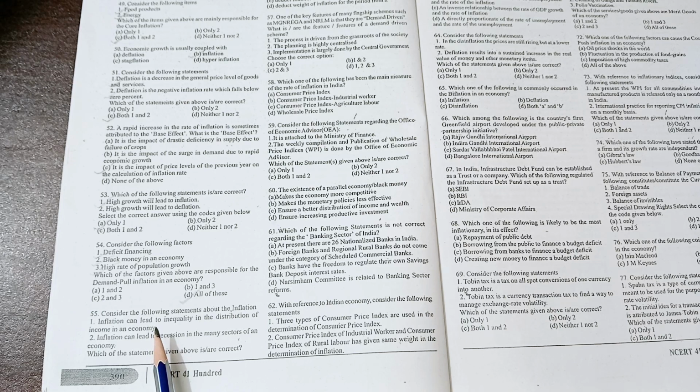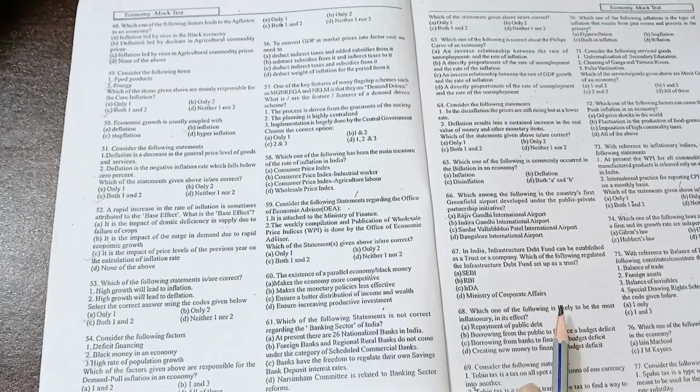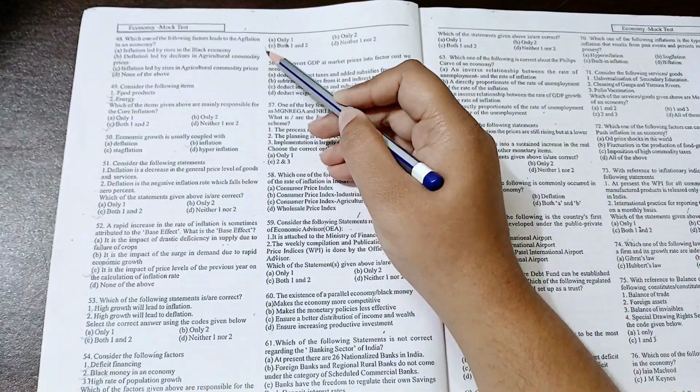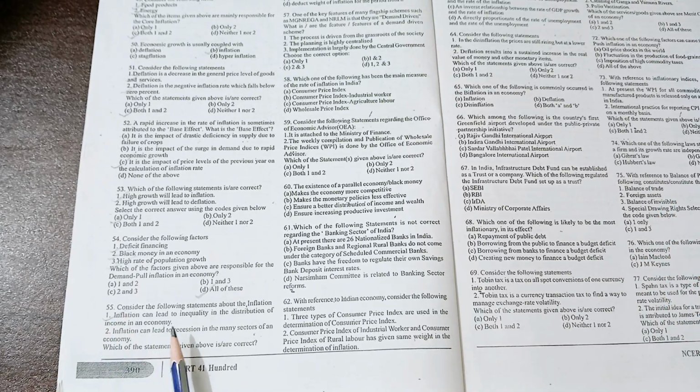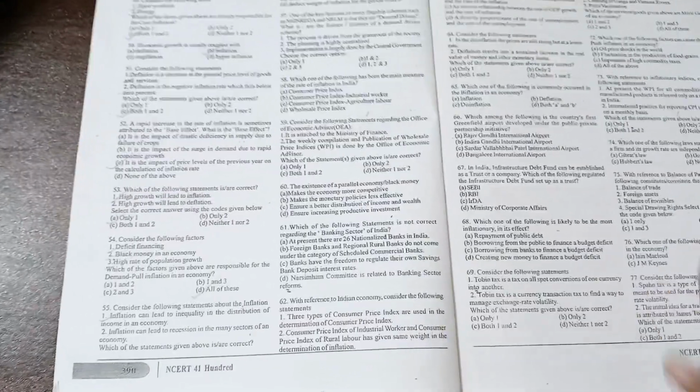Consider the following statements about the inflation. Inflation can lead to inequality in the distribution of income in an economy. Inflation can lead to recession in the many sectors of an economy. Which of the statements given above is or are correct? The answer is option C, both 1 and 2. Inflation can lead to inequality in the distribution of income in an economy, and inflation can lead to recession in the many sectors of an economy.